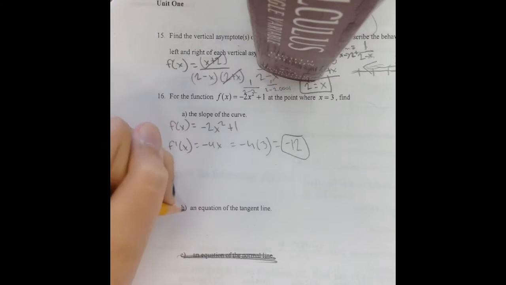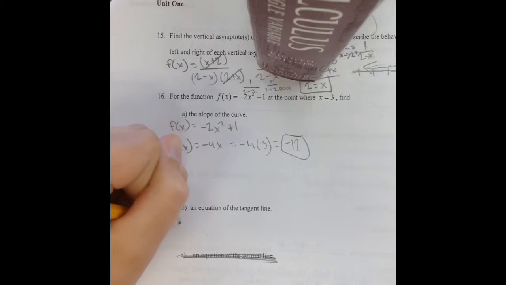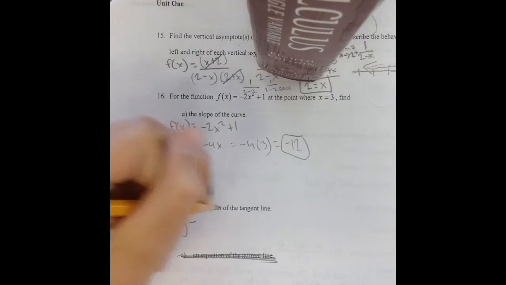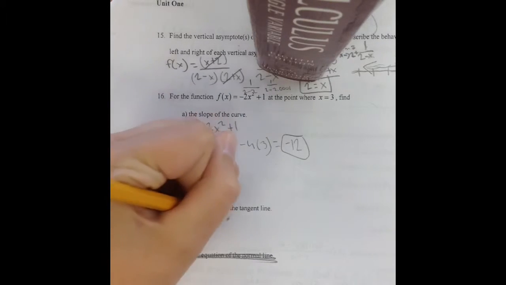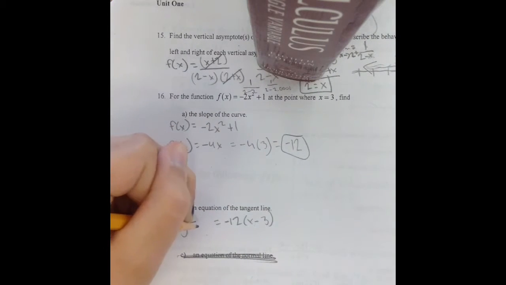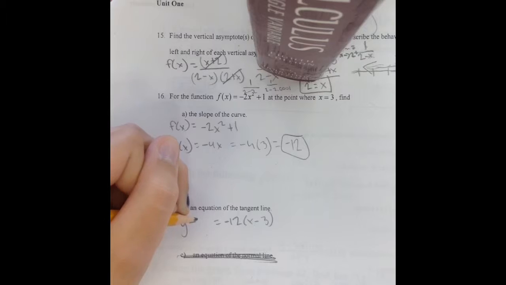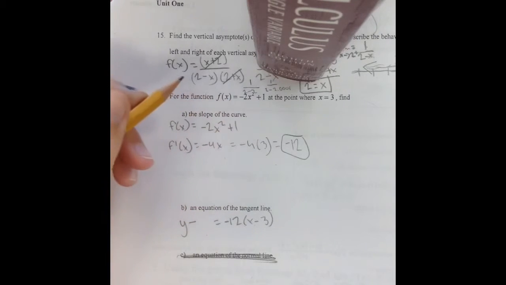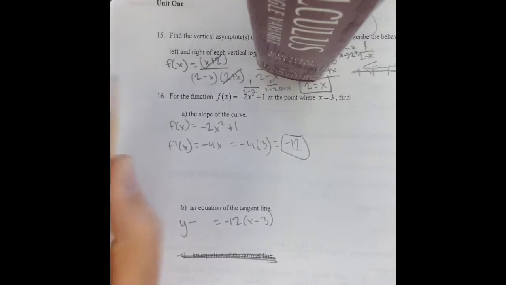And then to find our equation of the tangent line, we do our point slope form. So y minus something equals negative 12 times x minus 3. To find our y value, we just plug in... No, we don't. Never mind. We plug in 3.